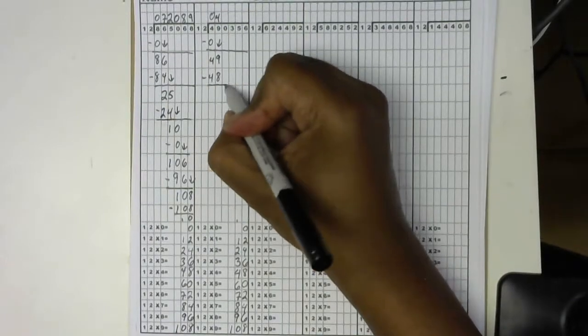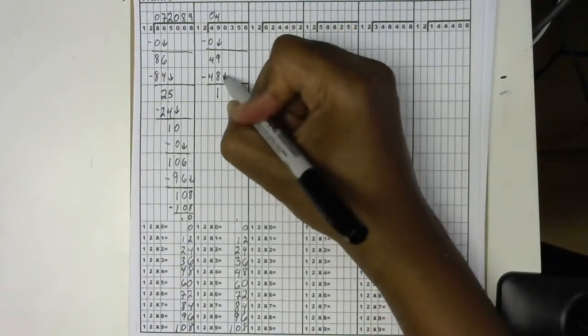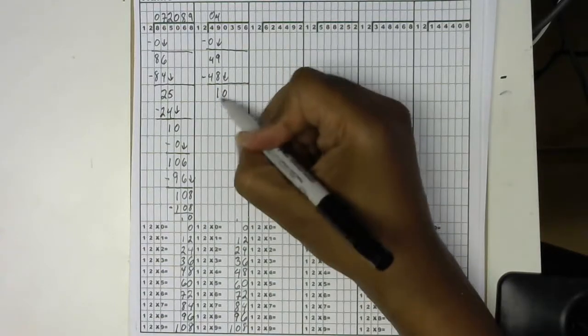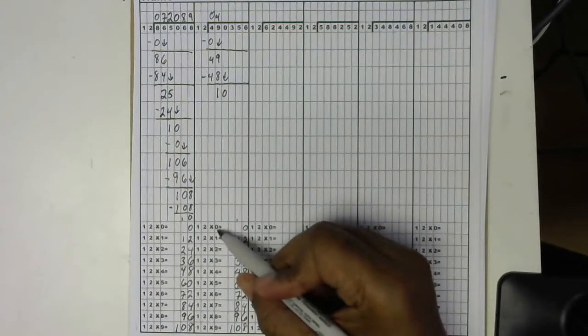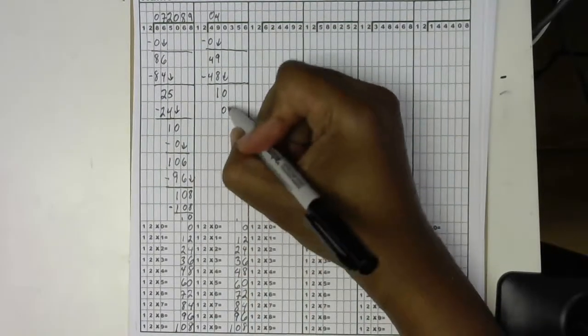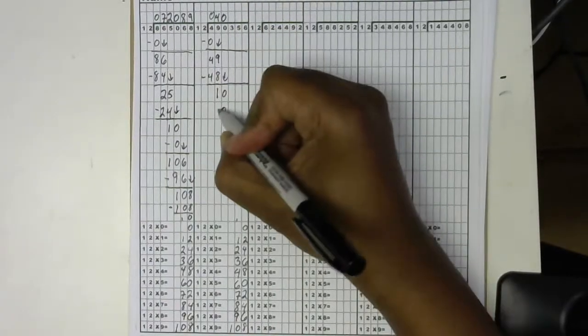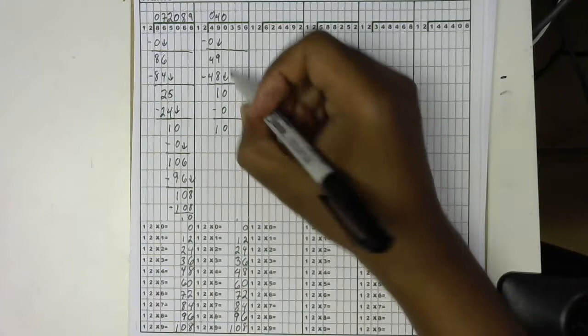Now let's subtract, and we get 1. So now we bring down the 0. The closest thing to 10 is actually 0, and the multiplier is 0. So we put 0 below and 0 above, and we subtract, and we get 10.